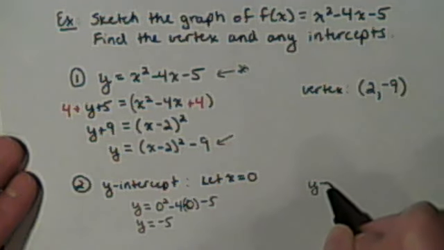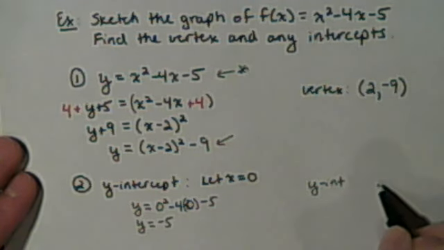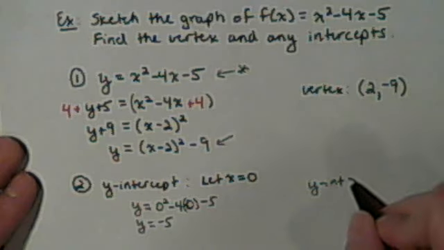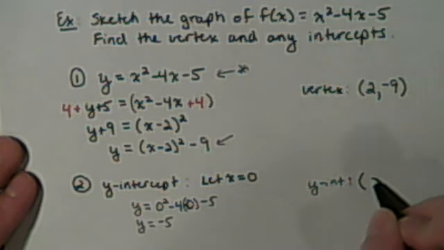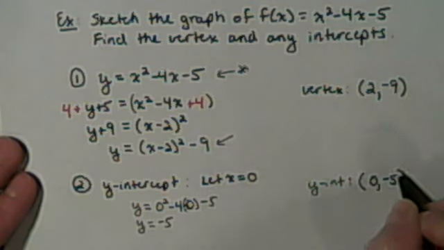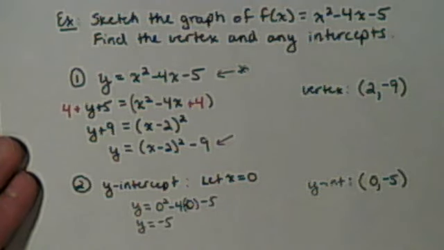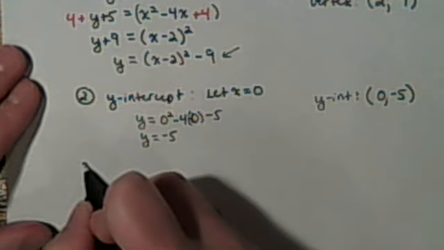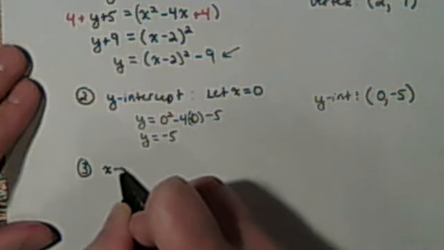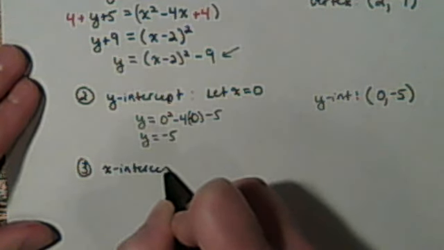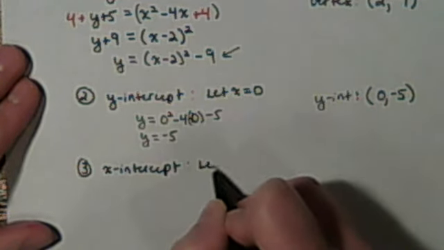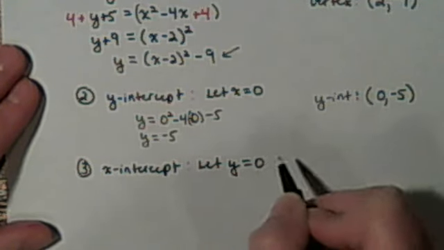So again, the point that I end up with for the y-intercept, and I always want to make sure I write it as a point, is (0, -5). And there is my y-intercept. Now, what about the x-intercepts? Well, for the x-intercepts, I need to remember that I need to let my y equal 0.